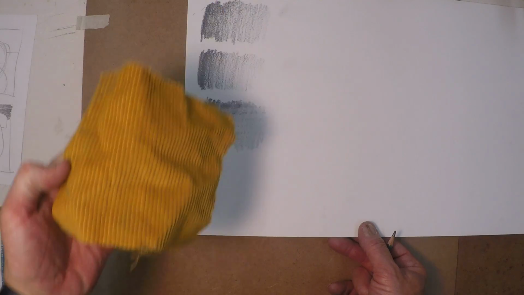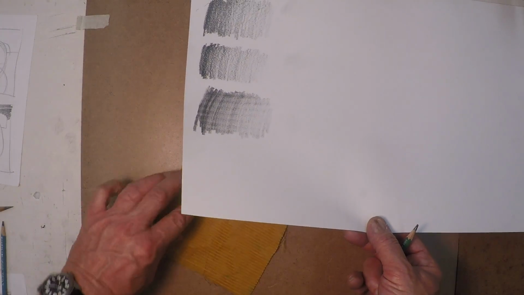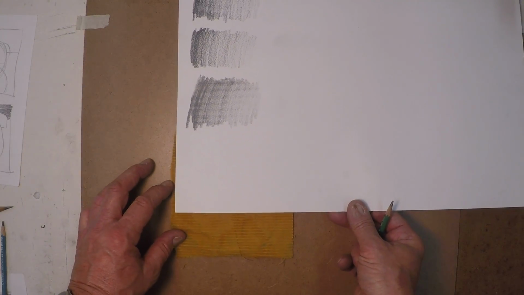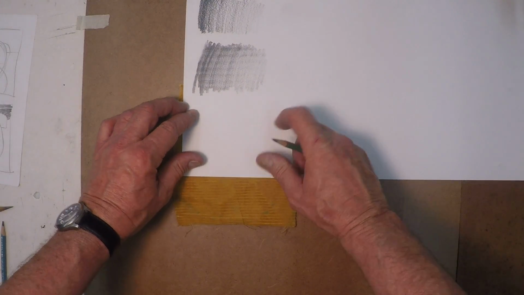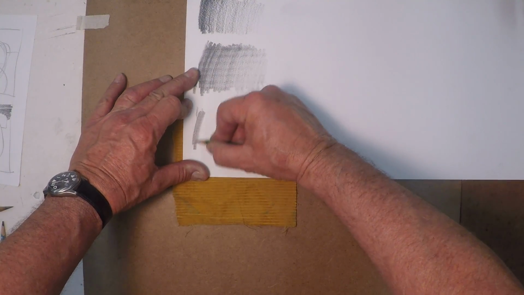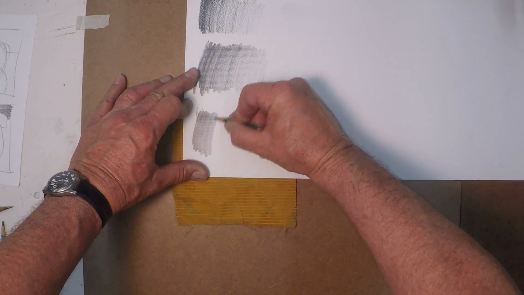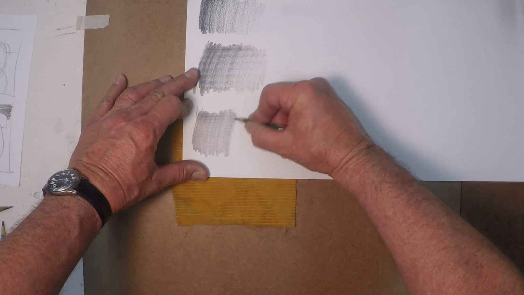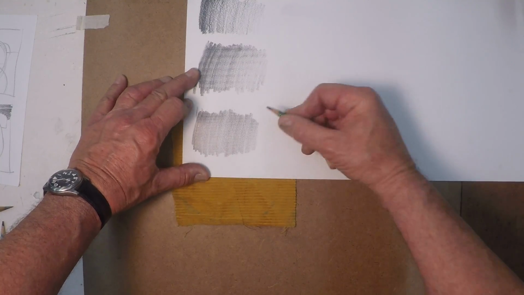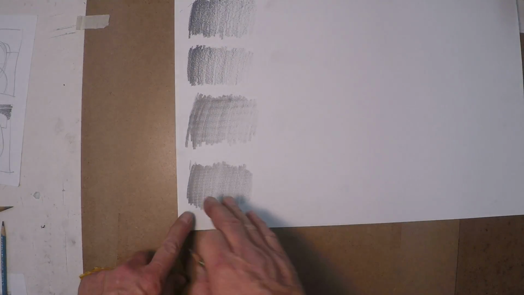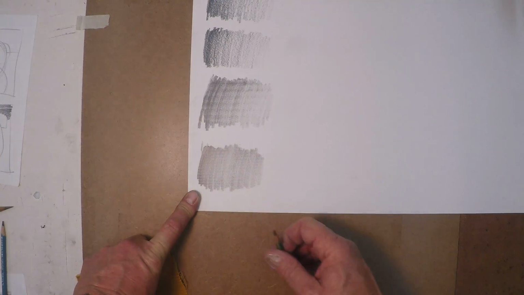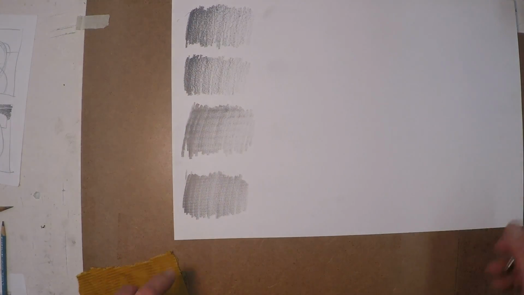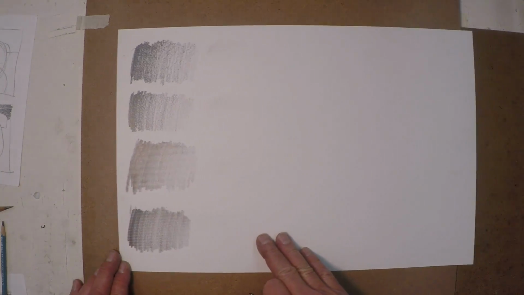This is a piece of corduroy. And again, things like burlap would work really good, anything like that. And so you can see the different linear qualities in here, and then this checkerboard quality here. So again, those are called rubbings, but that's a visual texture.